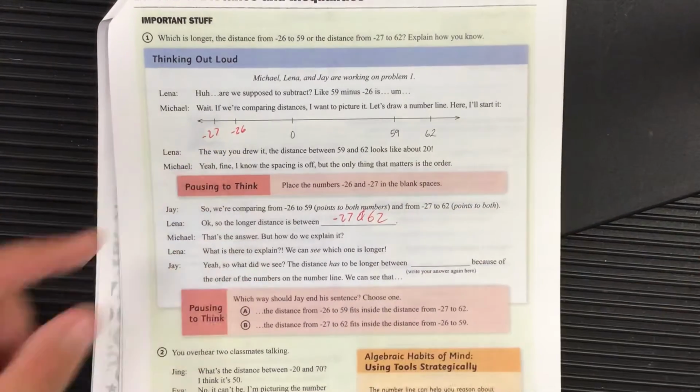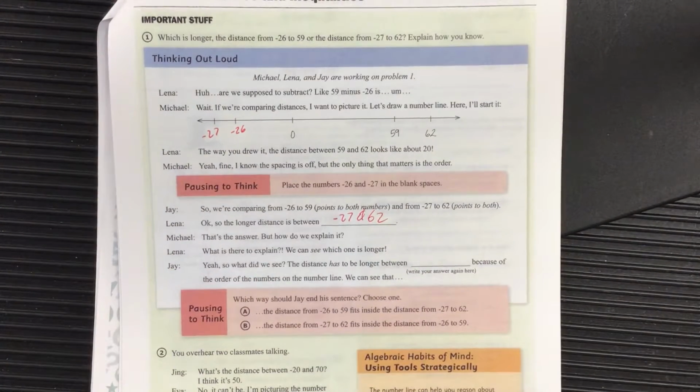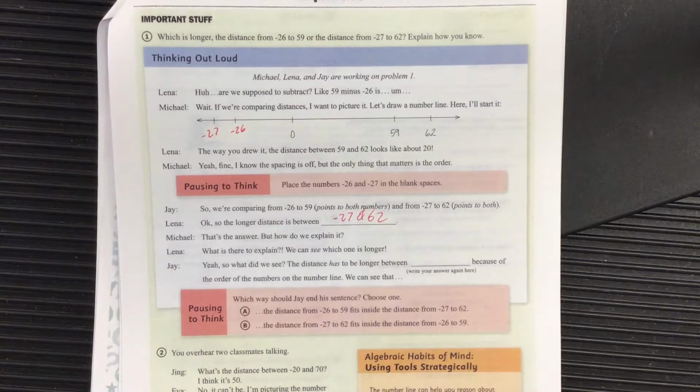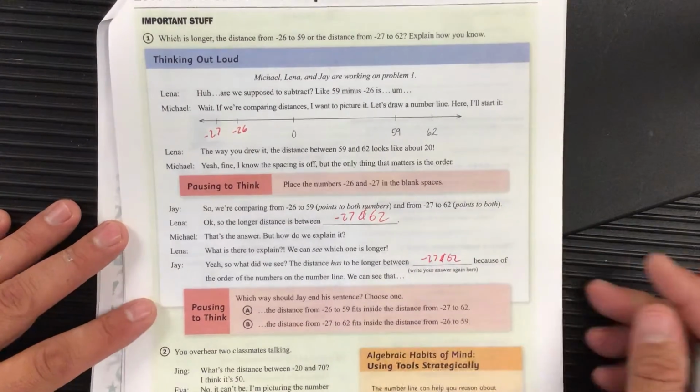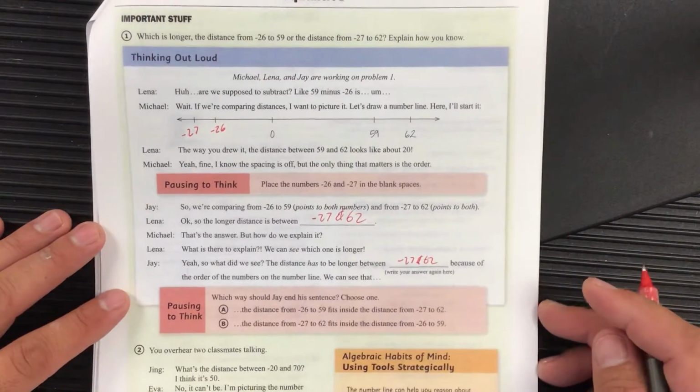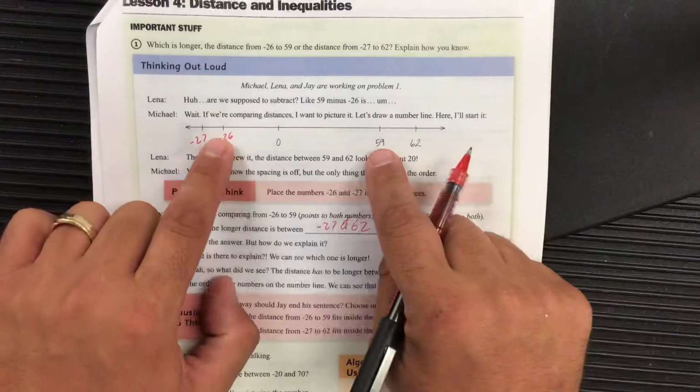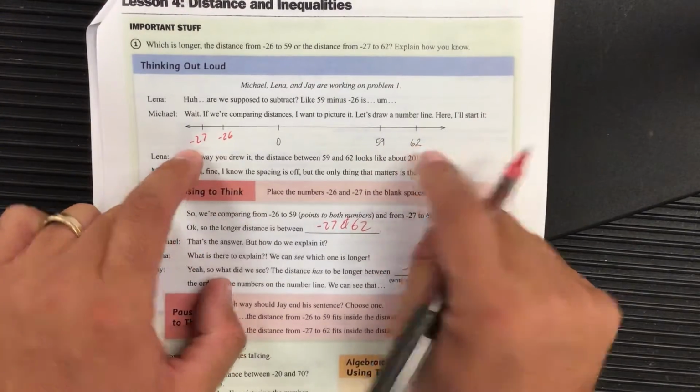How am I doing this? That's the answer, but how do you explain it? What is there to explain? We can see which one is larger. Yeah, so what did we see? The distance has to be longer for negative 27 and 62 because the distance on the number line has increased. Okay, so this is smaller, obviously, this is larger.